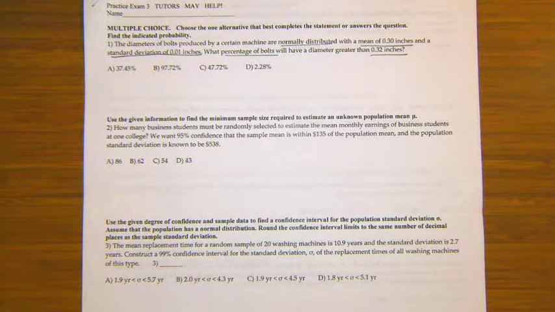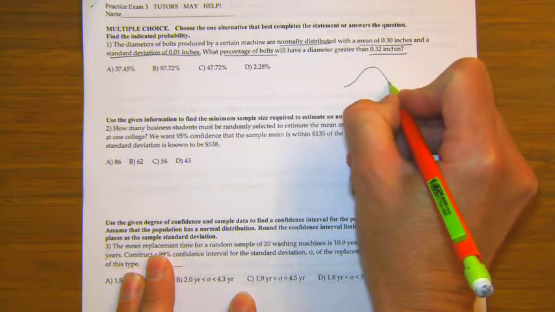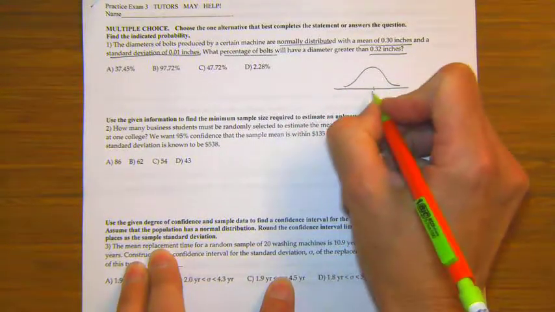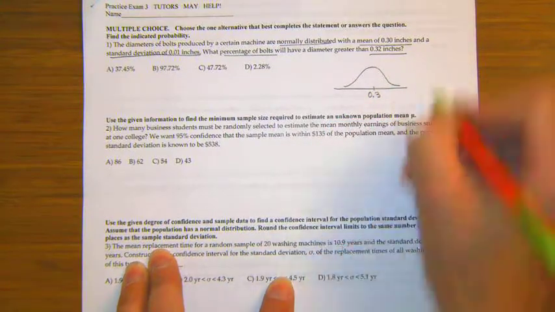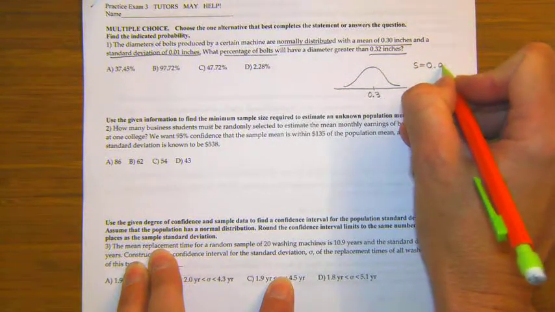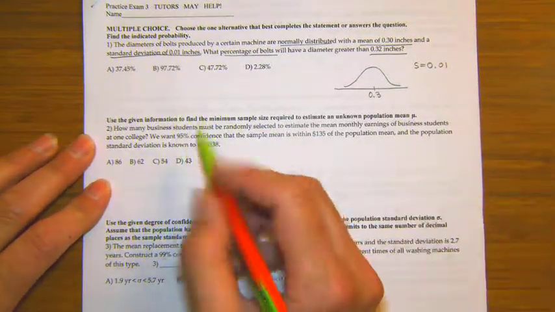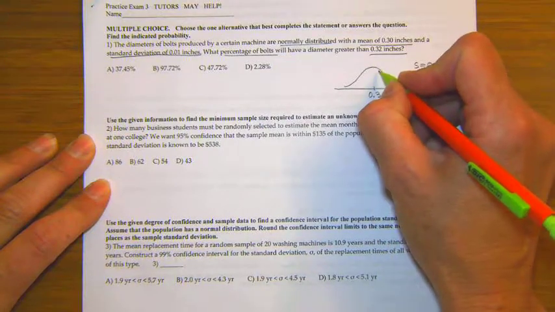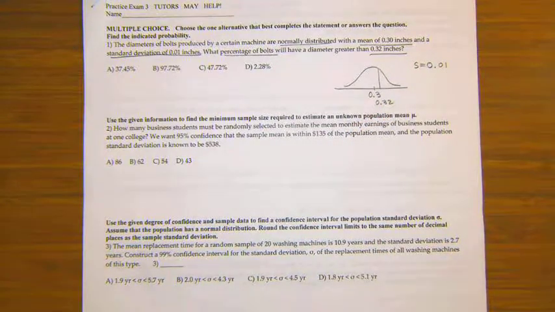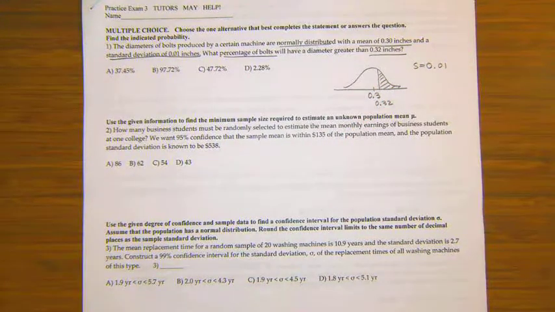So it's really important to first draw your curve. It says it's normally distributed, so you're going to draw your normal curve. You're going to write in your mean, which is 0.3, and write down your standard deviation, which is 0.01. So what percentage of bolts will have a diameter greater than 0.32 inches? Well, we're looking over to the right of the mean, and so your probability is going to be less than 0.5.